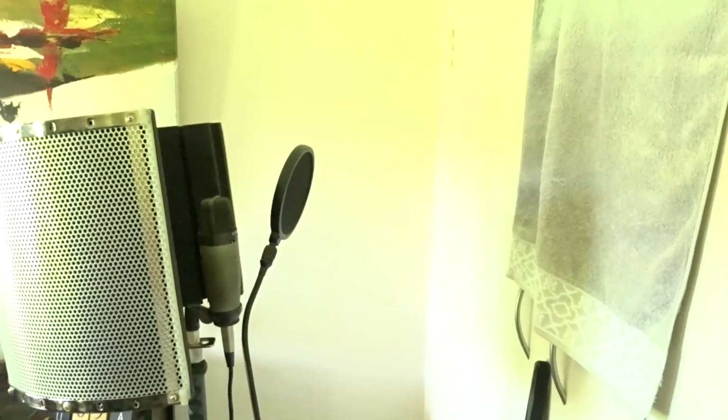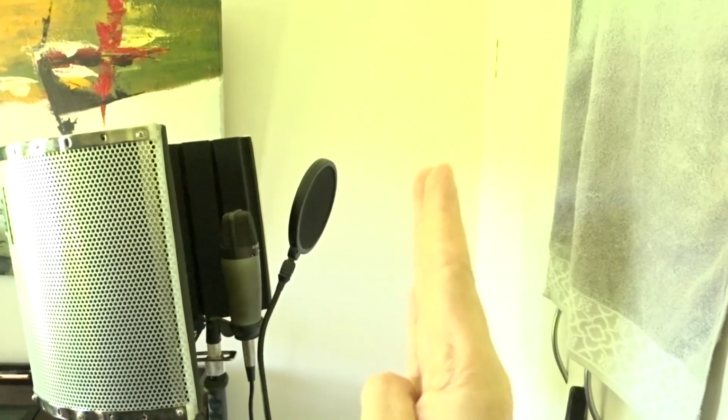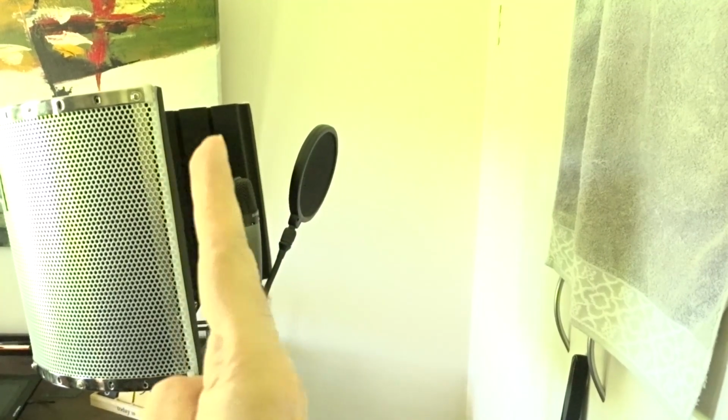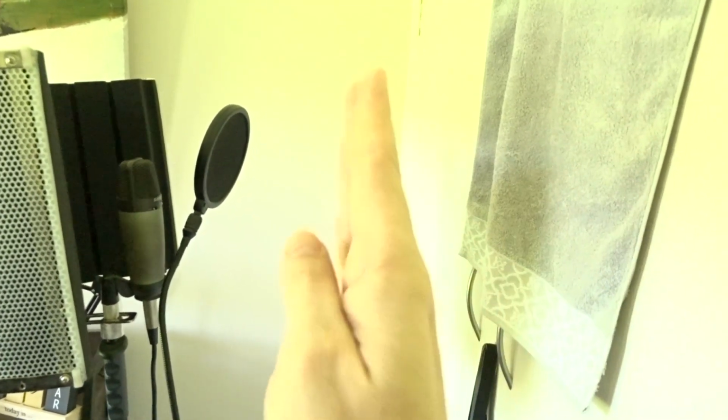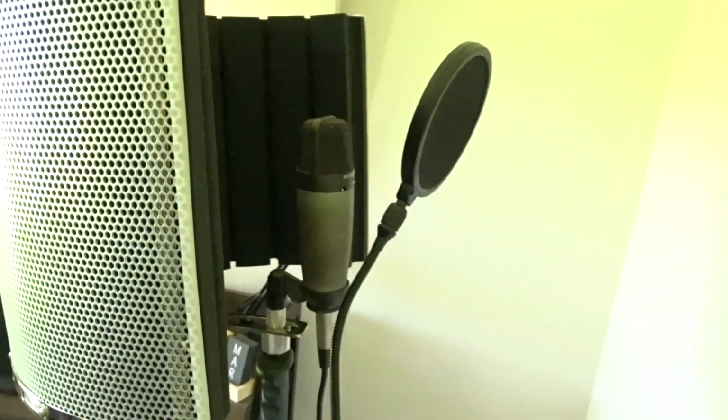Now I've only put one here. You actually need to put a lot more to cover a larger area, but that will prevent the audio from bouncing around and bouncing back into the microphone. So if I move back, your voiceover artist will stand right there between the microphone or the vocal shield and the towels on the wall. So they will stand right there, and then that will sort out that problem. So that is basically all the equipment that you'll need.